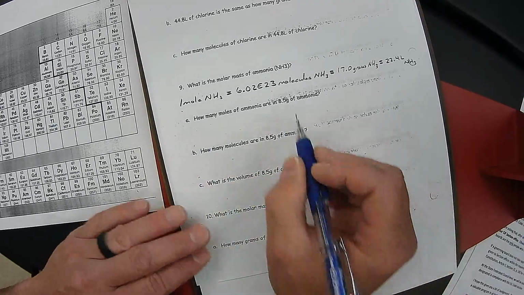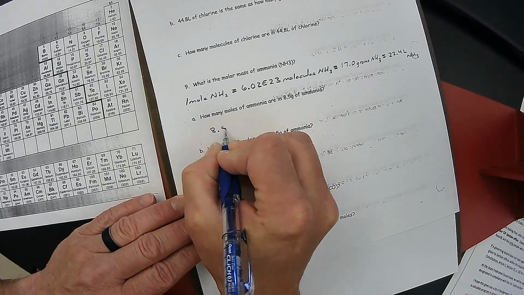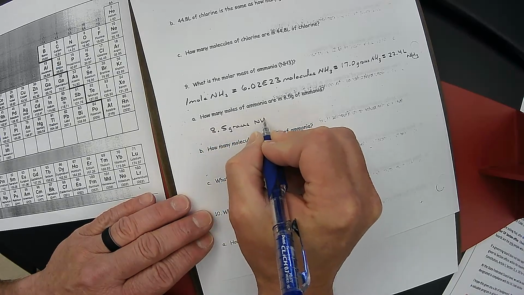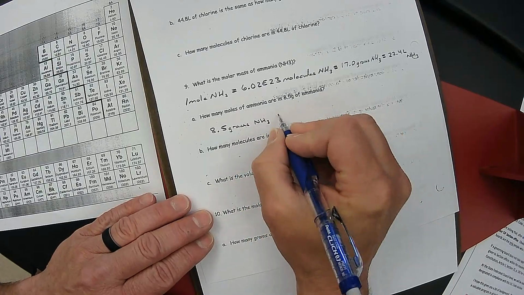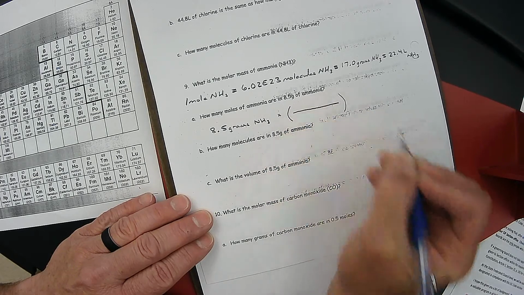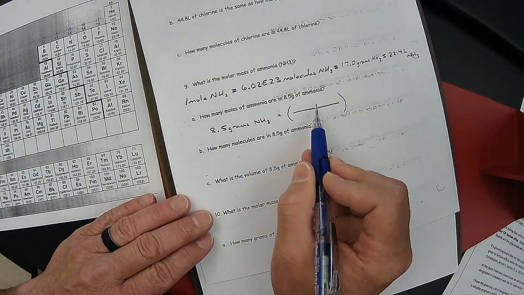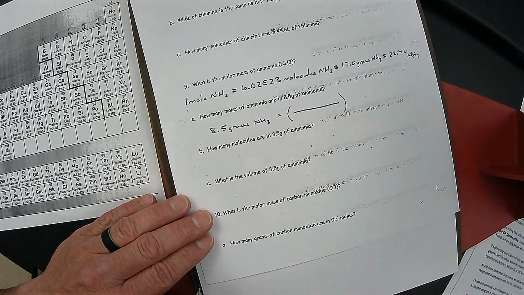So for letter A, we're always going to write down what's given, 8.5 grams of NH3. They put the name down, but it's perfectly fine for us to write the formula. Now we're going to multiply by a conversion factor. Our conversion factor, remember, we've got 2 empty spaces here. We've got 4 things to choose from.